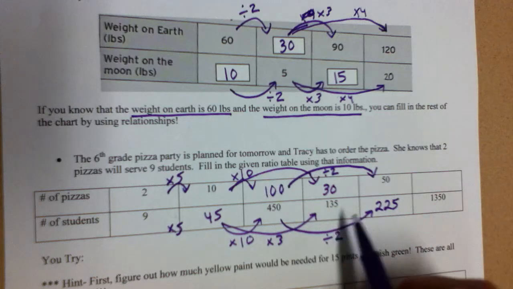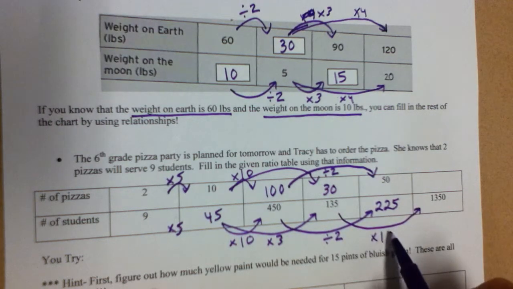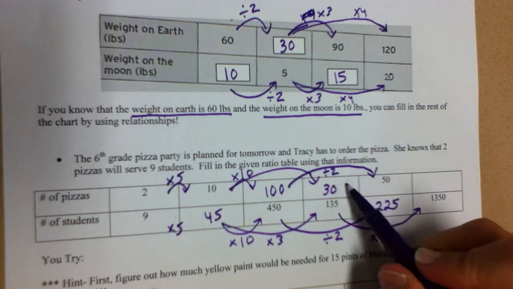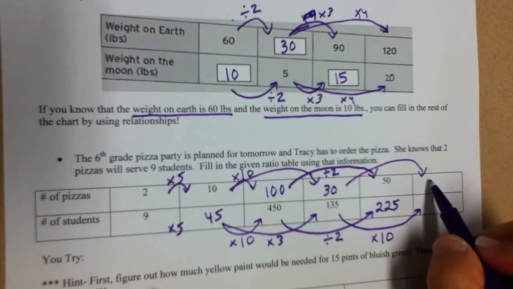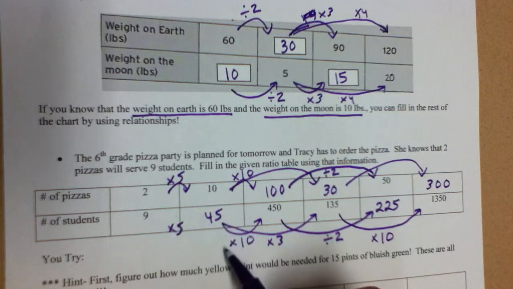Oh look, 135 times 10 is 1350, so 30 times 10 would be 300. And really, if I reduced all of these fractions down, they would all reduce down to 2 over 9 by dividing by the greatest common factor.